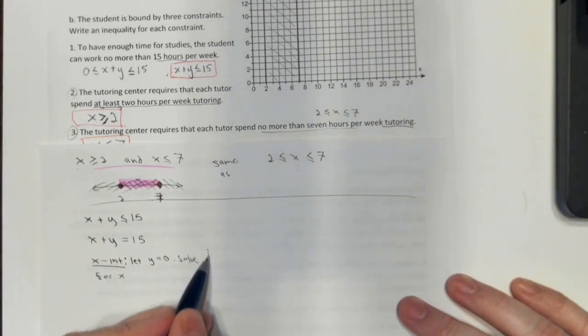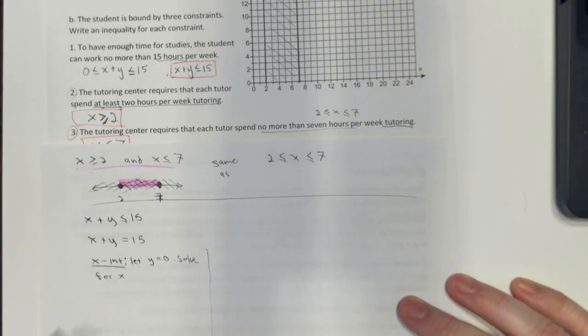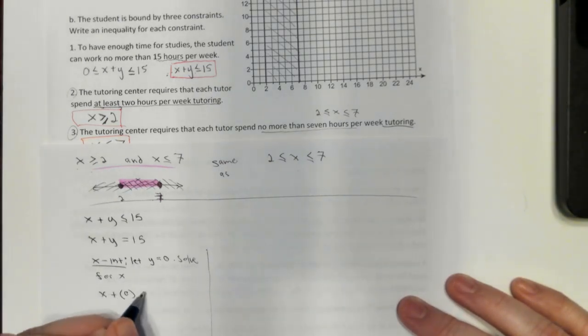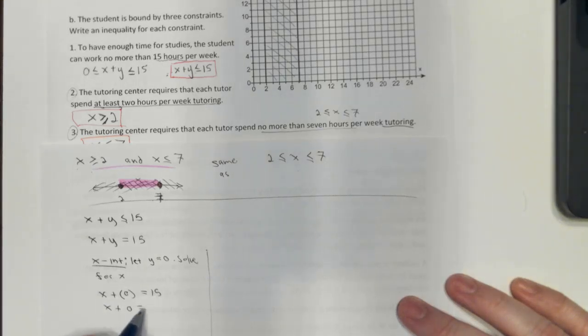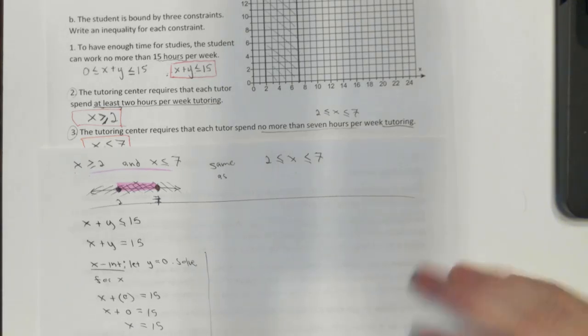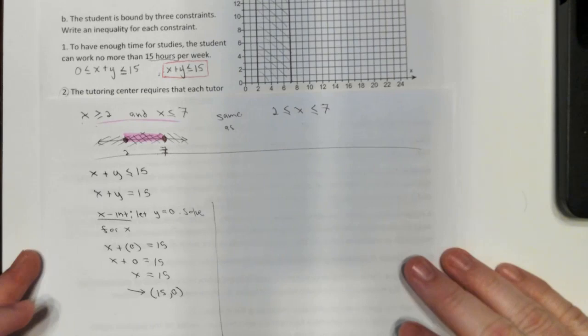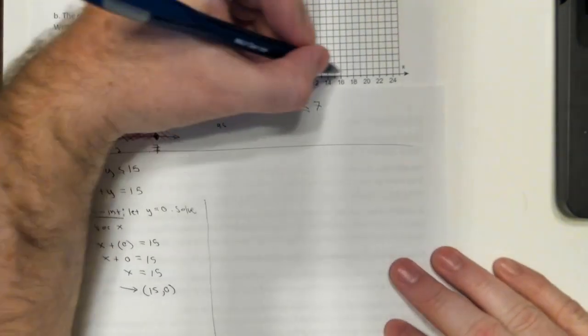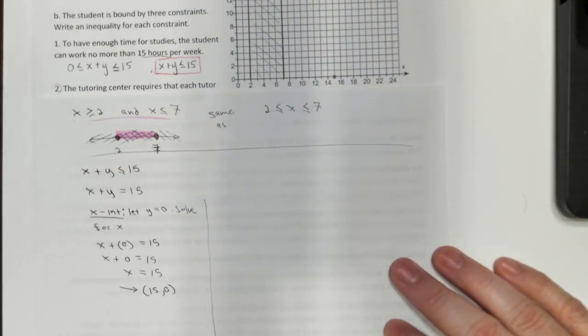So I'm going to try to show all my work on this line here. So x plus 0 equals 15. Of course, x plus 0 is 15. So x is 15. That is the ordered pair 15, 0. Okay, so 15, 0 is right here.